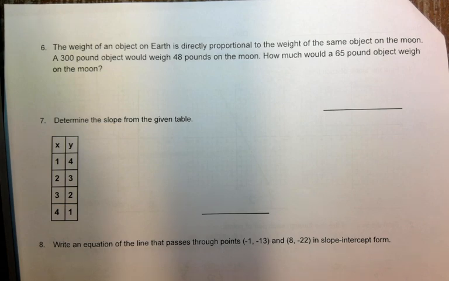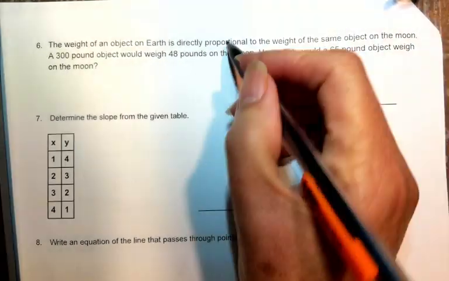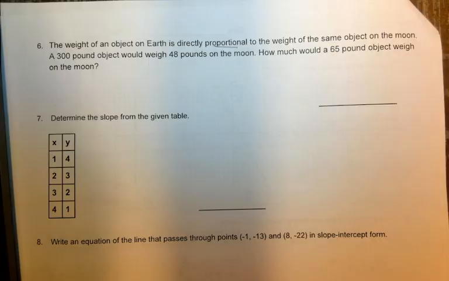All right, page 2 of your test review. Number 6: the weight of an object on Earth is directly proportional to the weight of the same object on the moon. A 300-pound object would weigh 48 pounds on the moon. How much would a 65-pound object weigh on the moon?